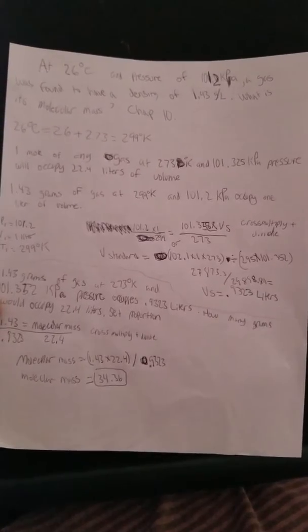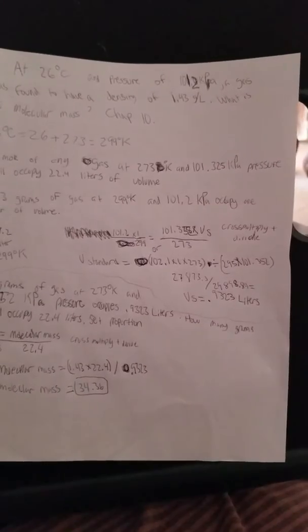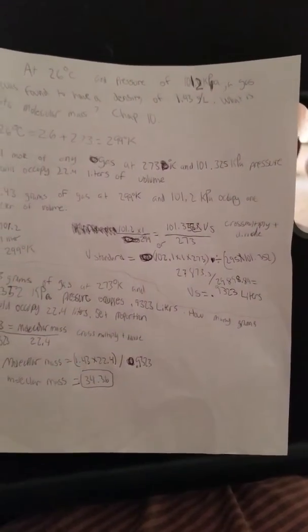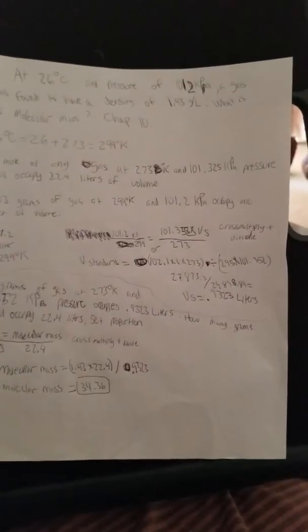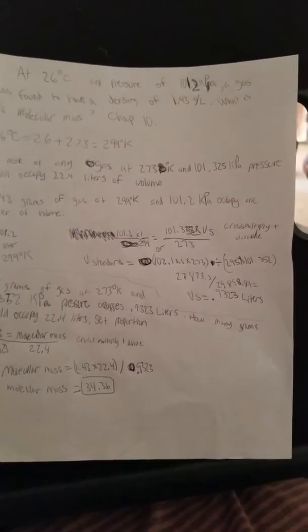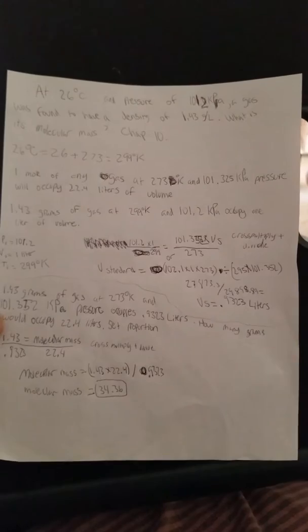That being said, now you can apply that to your question and use your numbers to see what you need to plug in. So we have 1.43 grams of gas at 299 degrees Kelvin and 101.2 kilopascal will occupy 1 liter of volume.